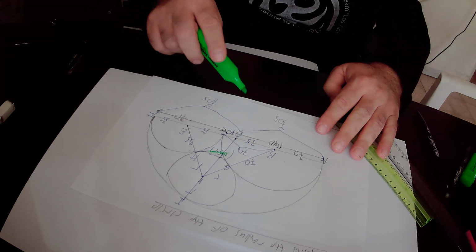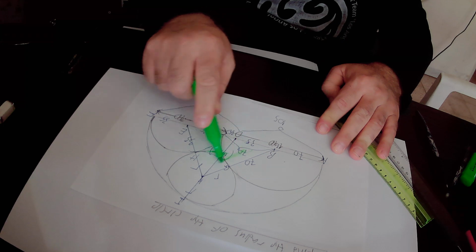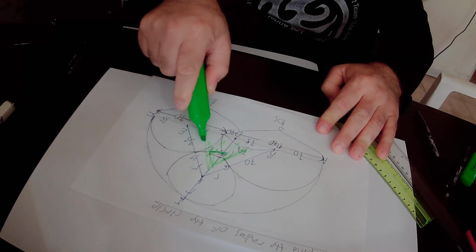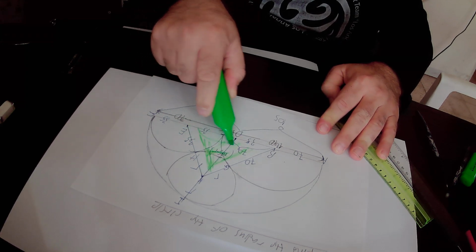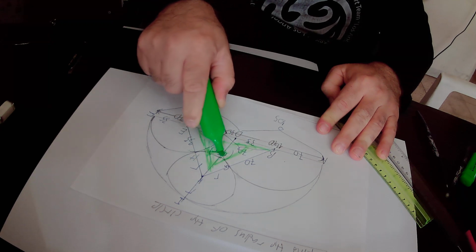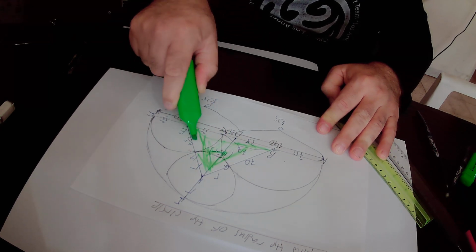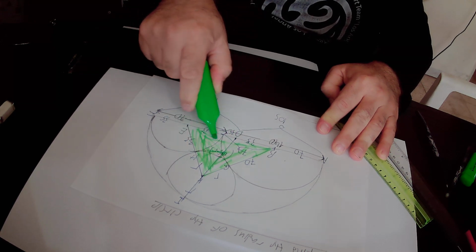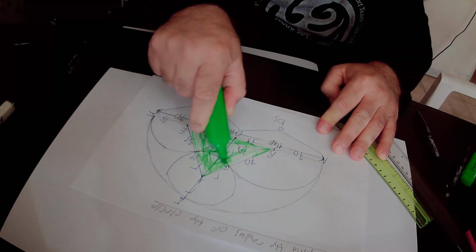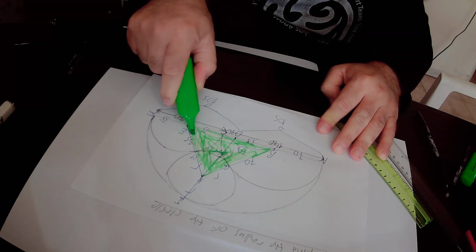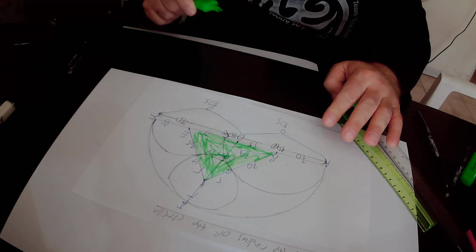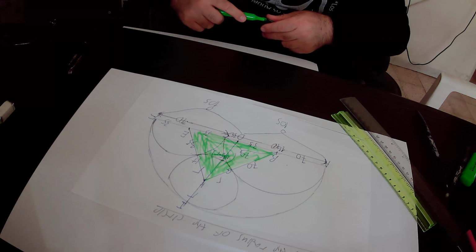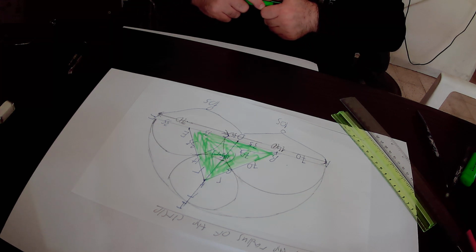We will implement the new rule in the green triangle KEB. We'll implement the new rule that I will present to you in the green triangle KEB.